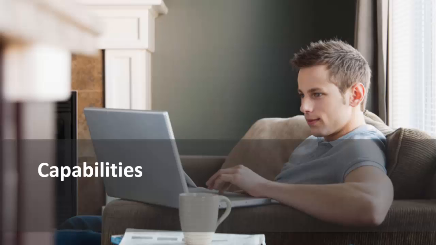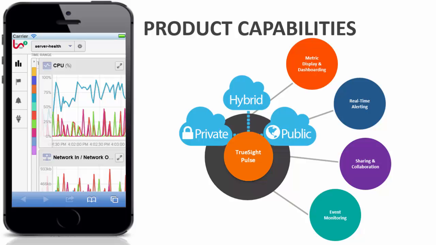Let's take a quick overview, look at the capabilities. We have this diagram here that shows what the TrueSight Pulse solution does: you can view the metrics on mobile. It basically is a very simple dashboard, metric display, and reporting solution. So you'll have that second-by-second visibility with real-time alerting. It integrates with collaboration software for development teams such as HipChat or OpsGenie, and it also can do event monitoring by sending, with an action, an endpoint post to an event management system.